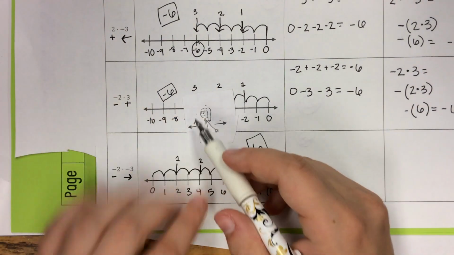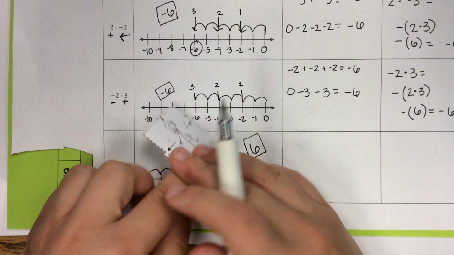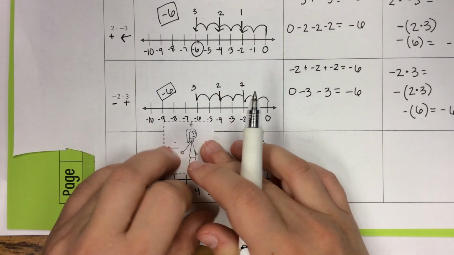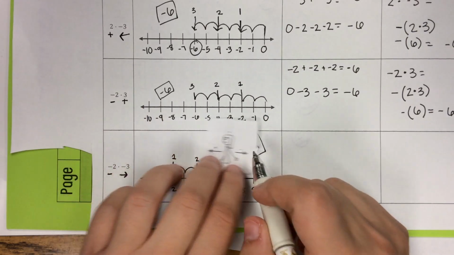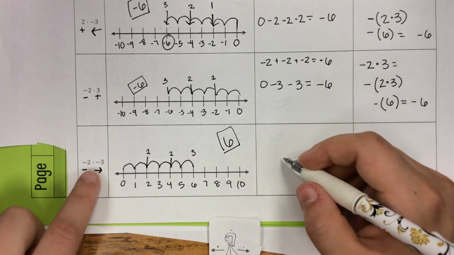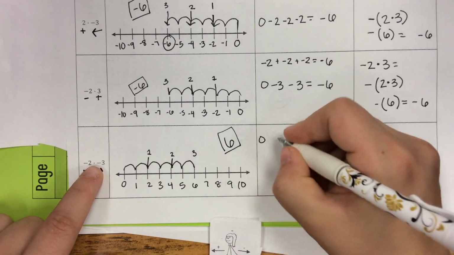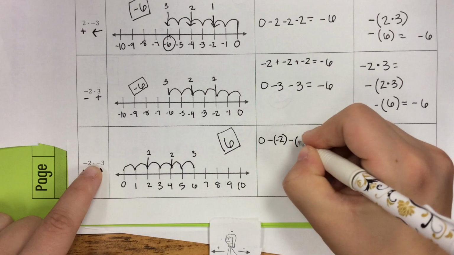Which seems kind of goofy, but if I'm facing backwards and I walk backwards, that's the same thing as if I'm positive and walking positive. It's just this person's facing forward and this person's facing backwards, but they're moving in the same directions. If I think about this as repeated addition, I'd have -2, -3 times. So I'd start at 0. I'm going to subtract -2, subtract -2.